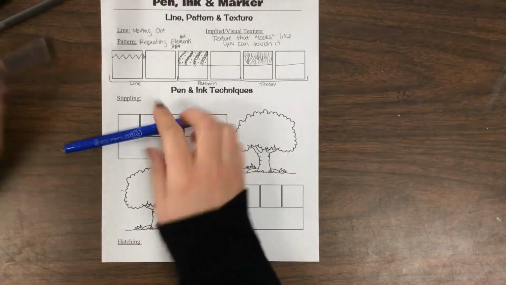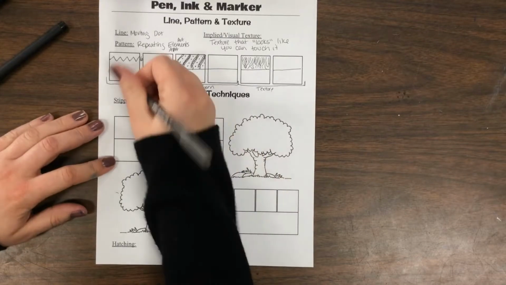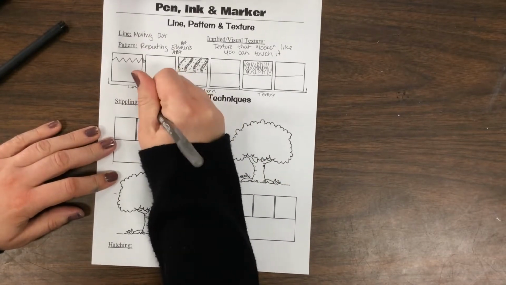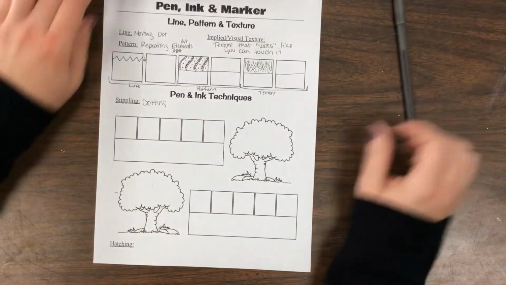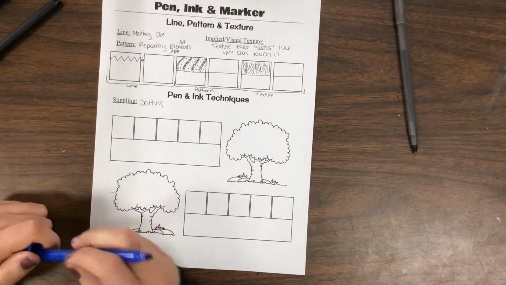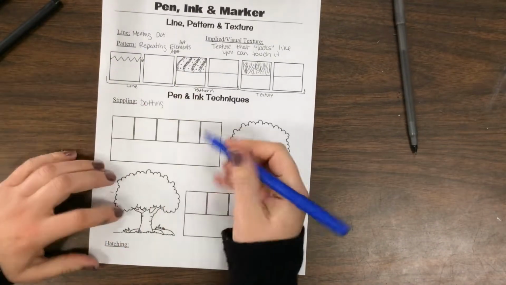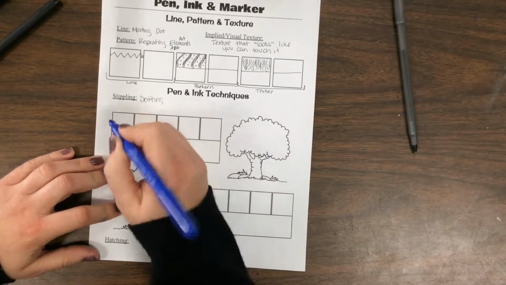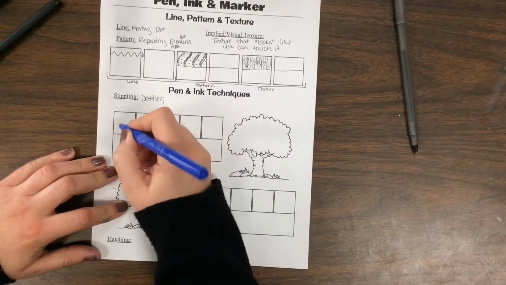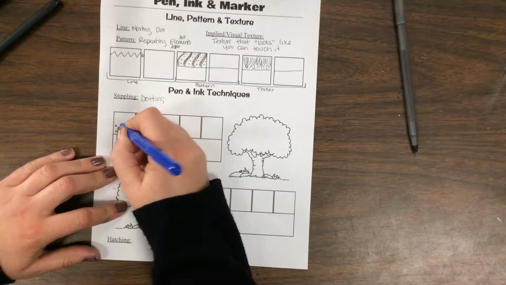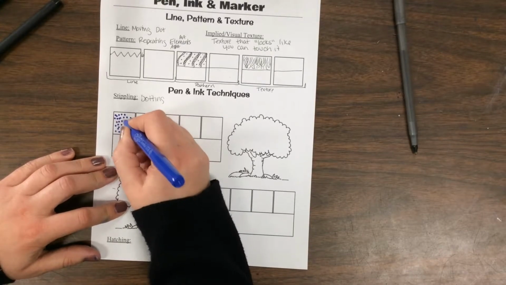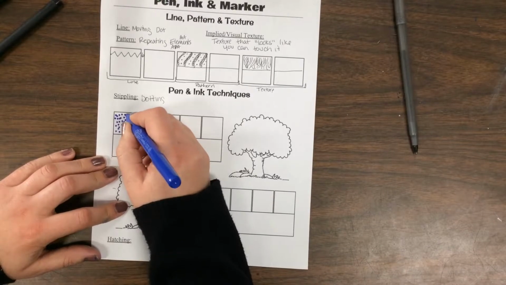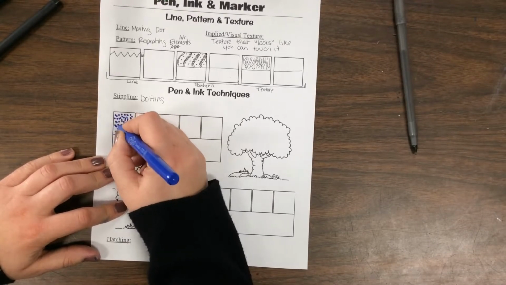And I'm going to try different ones. So stippling. Oh, I should probably write this in. Dotting. That's the best way to put it. It's just dotting, all right? So we're going to create a value scale here, or a color scale, since I'm using color. Now, I don't want you to go banging like this. I just want it to be nice little taps. The closer the dots, the darker the color, okay?